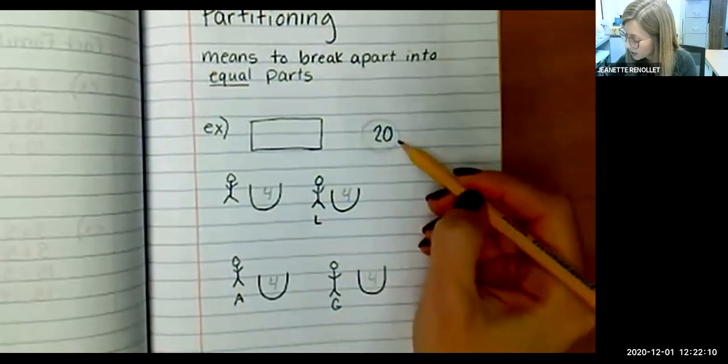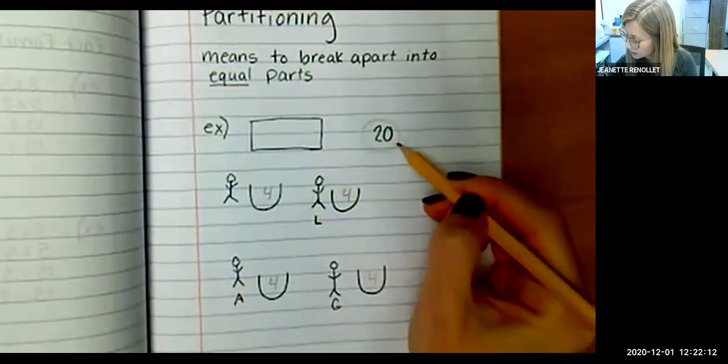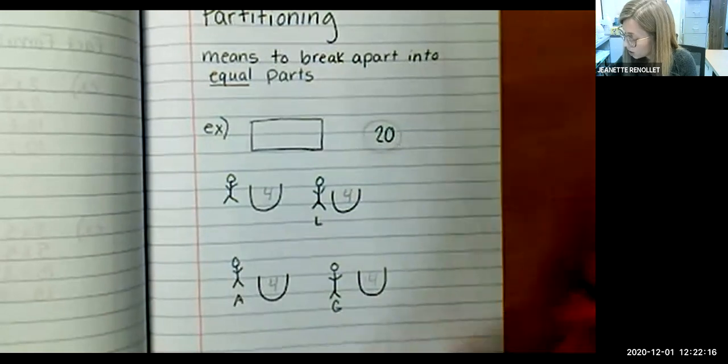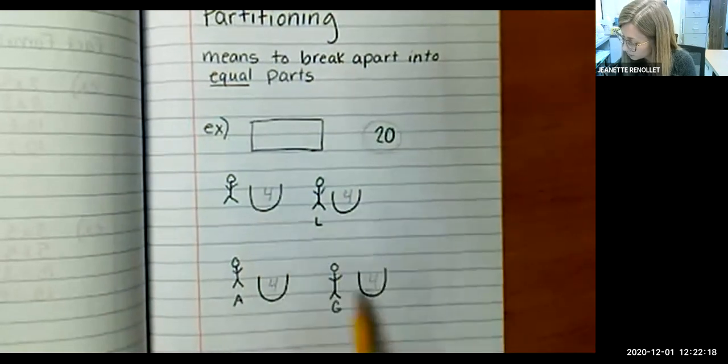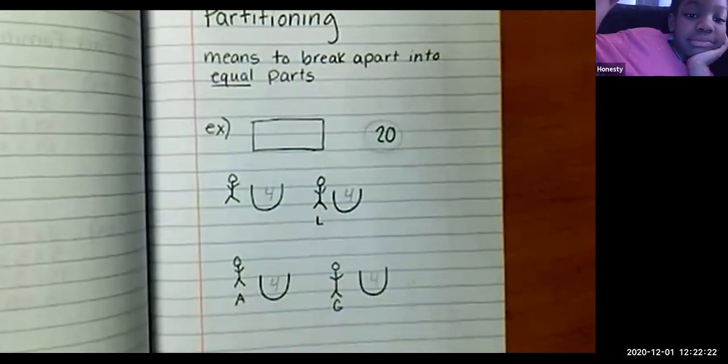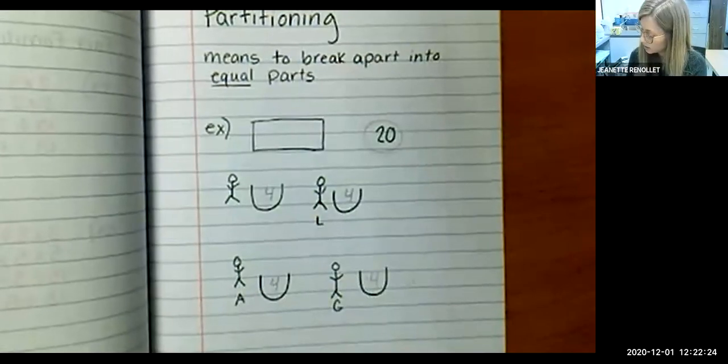I know that my pan has 20 brownies, and I want to use all of them. So let's see how many brownies we have used. If everybody gets 4, how many brownies have we used so far?